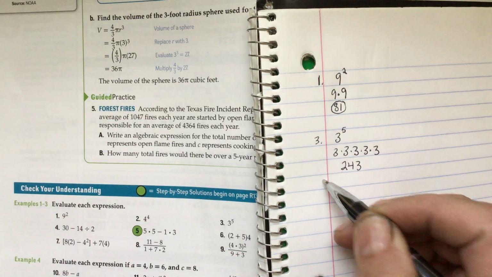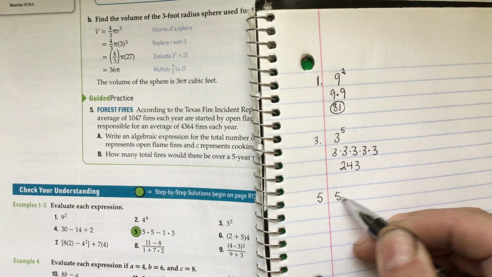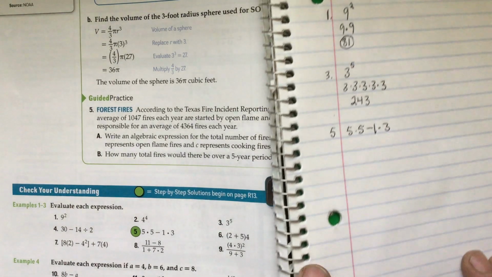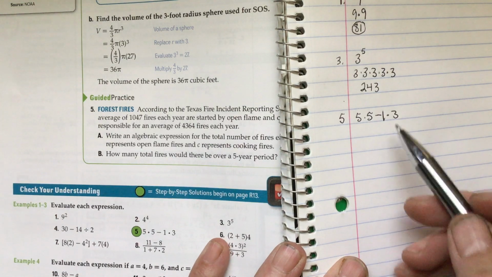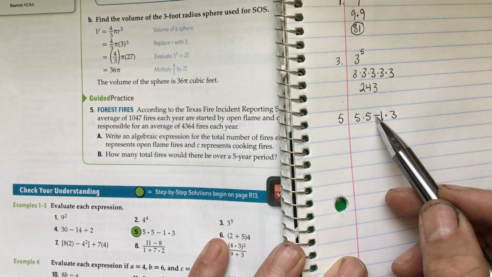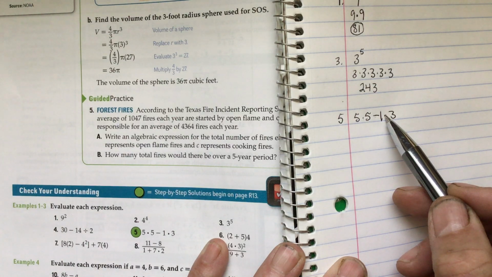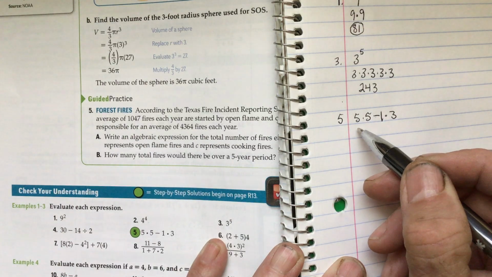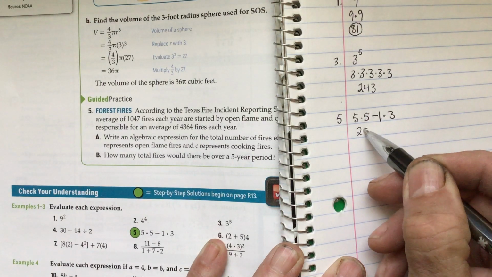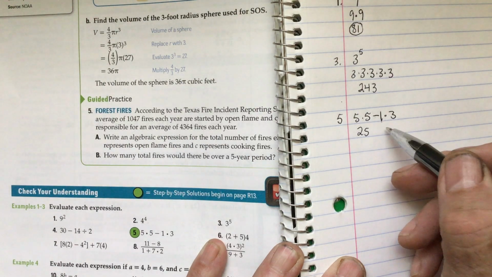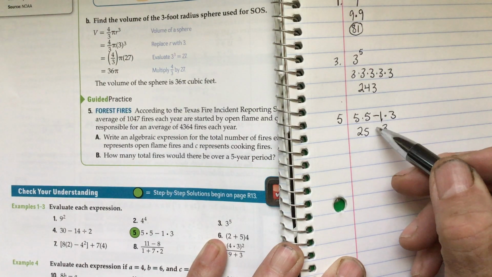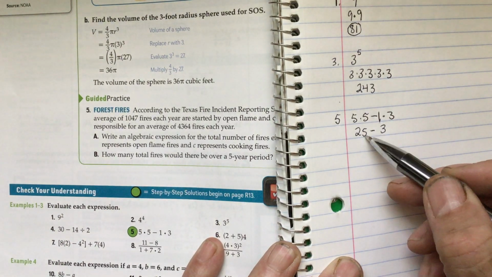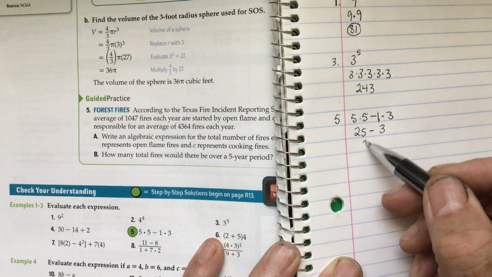Number 5. 5 times 5 minus 1 times 3. I've got my notes. It tells me that multiplication comes before subtraction, and here I have another multiplication. There are 2 different multiplications. You can do them both in the same step. 5 times 5 is 25. 1 times 3 is 3. And now we're going to bring down that minus sign right between them because we haven't used it yet. And we end up with 25 take away 3 is 22.